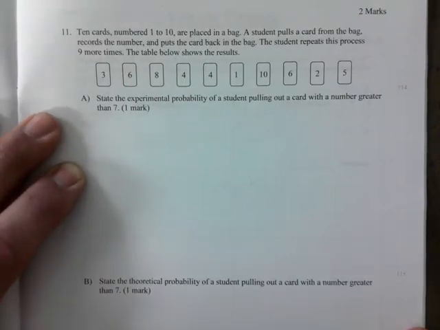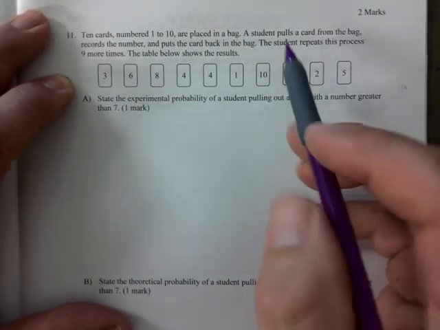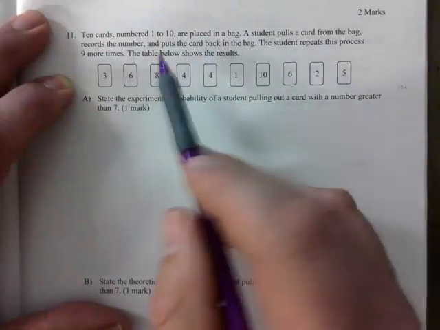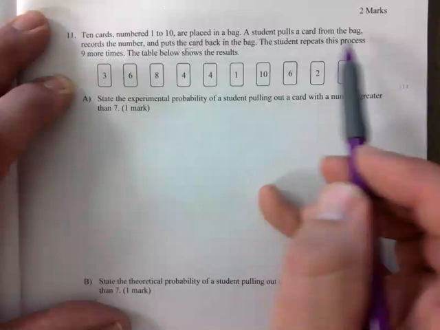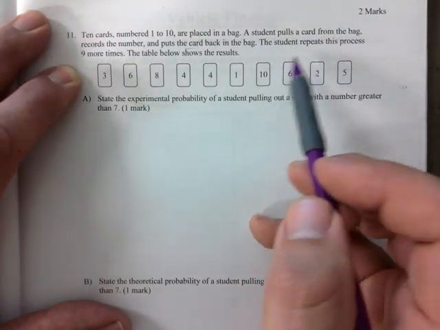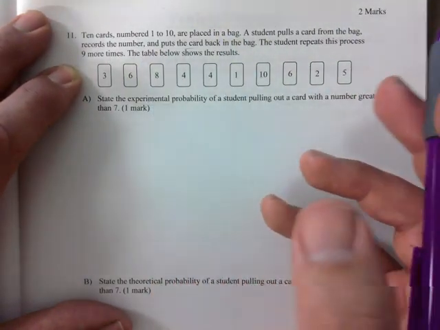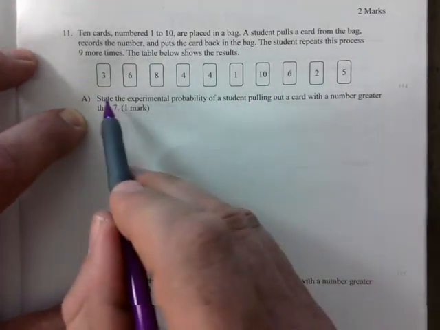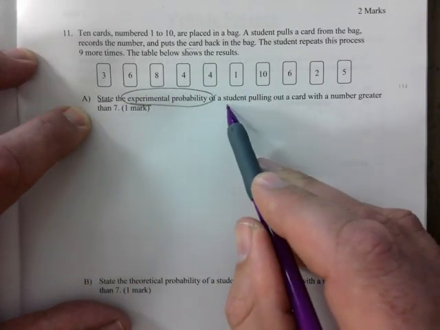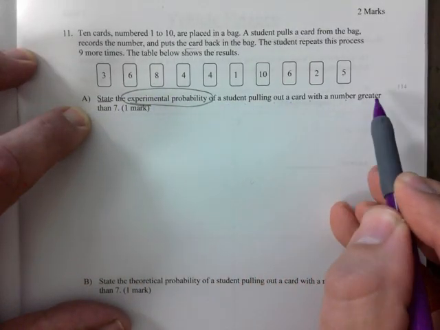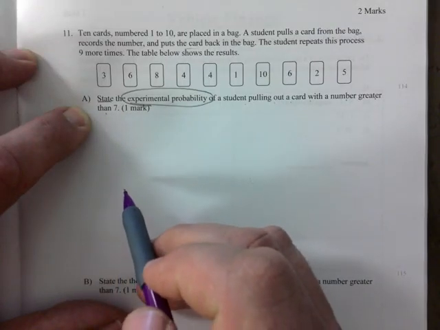Ten cards numbered 1 to 10 are placed in a bag. A student pulls a card from the bag, records the number, puts the card back in the bag. The student repeats the process 9 more times, the table below shows the results. State the experimental probability of a student pulling out a card with a number greater than 7.